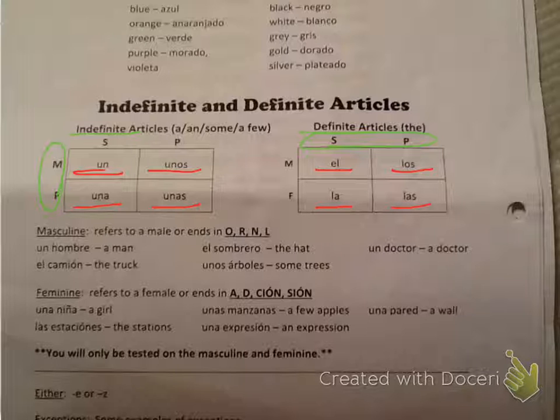Alright, then we have the question, how am I supposed to tell if a word, a noun, is masculine or feminine? We're going to do that by the endings. So first of all, let's look at our masculine articles here. Alright, a noun is going to be masculine if it refers to a male, first of all. So like if you know padre, it means father, then it refers to a male and definitely is going to get a masculine article in front of it. Or we could look at the endings. Ends in O, R, N, and L. Alright, you'll have to know those to be able to determine if a noun is indeed masculine or feminine.